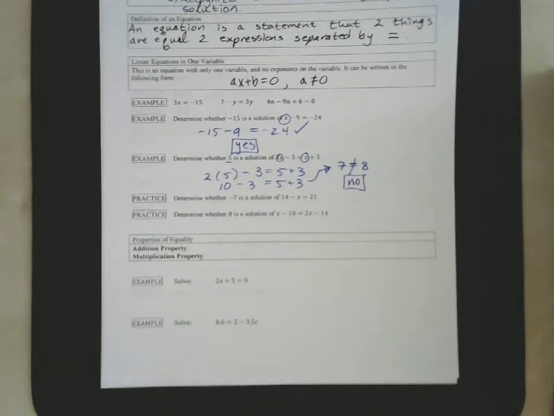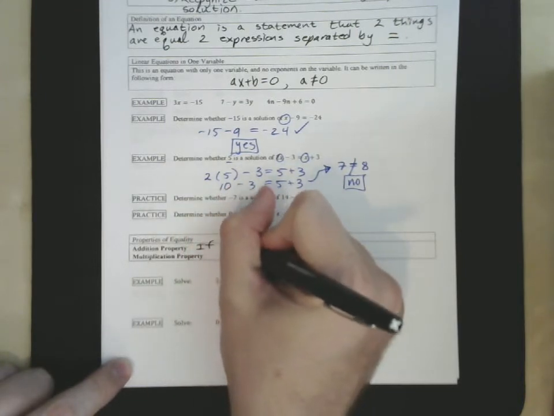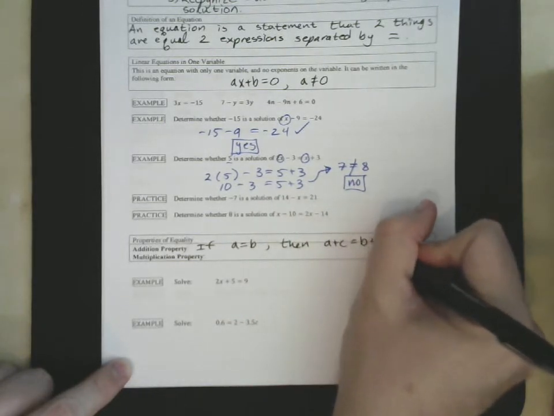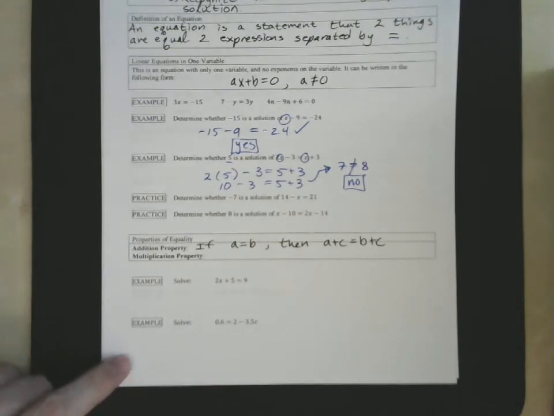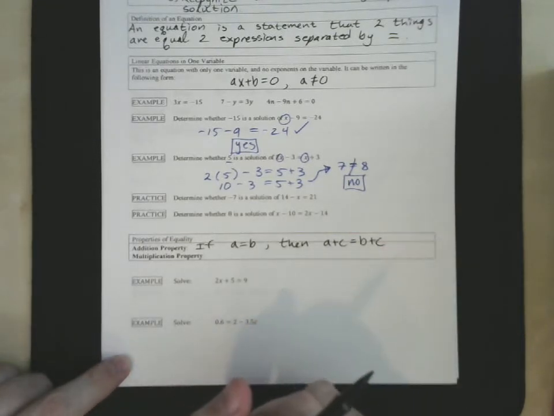We're going to move on to properties of equality. These are what we use when we solve equations. And you've probably used these. Actually, I would venture a guess that you've definitely used these properties. You just maybe didn't call them this, depending on whether or not your last algebra teacher taught you this. So the addition property of equality says if A equals B, then A plus C equals B plus C. So if I have two things that are equal and I add the same thing to both sides, the result is also equal. And this is how, when we solve equations, we add things to both sides or subtract things from both sides. It's because of this property.